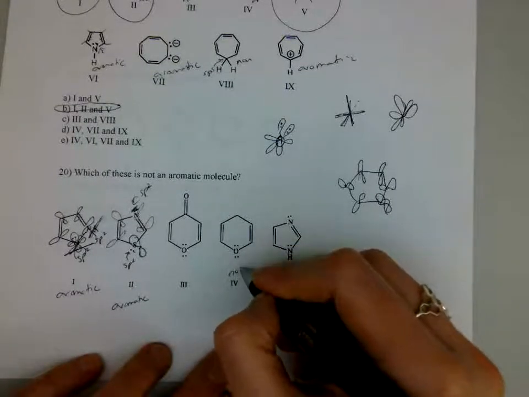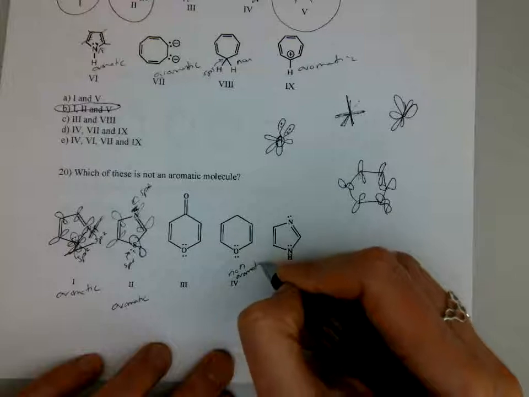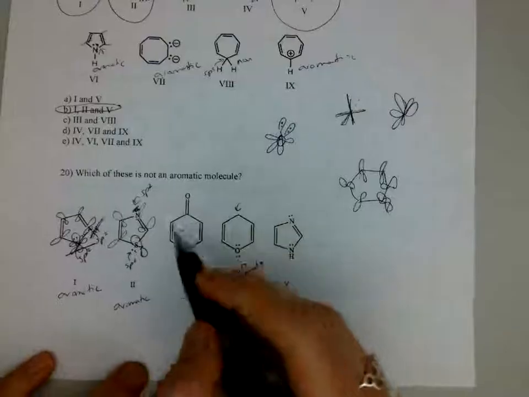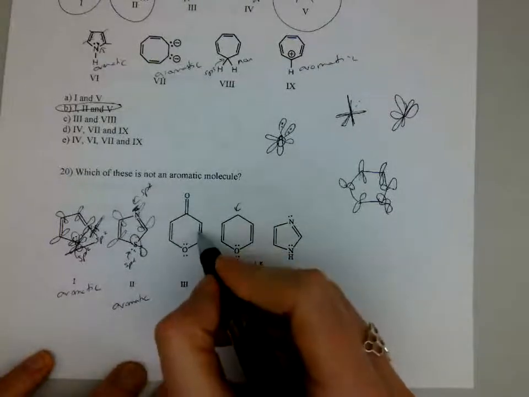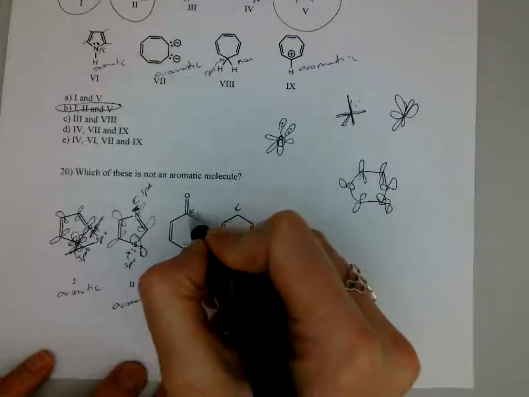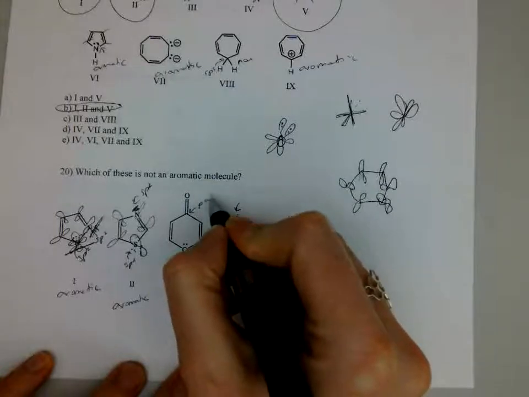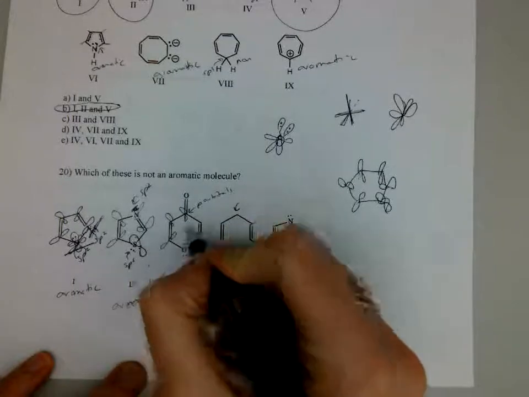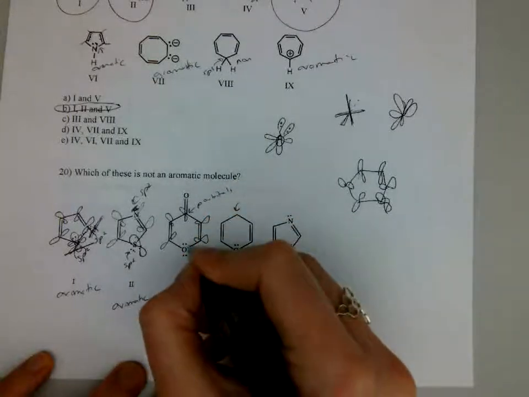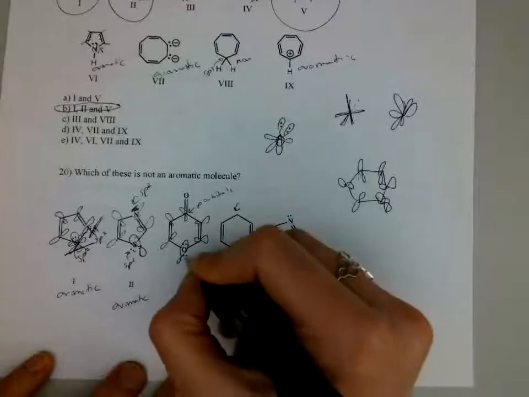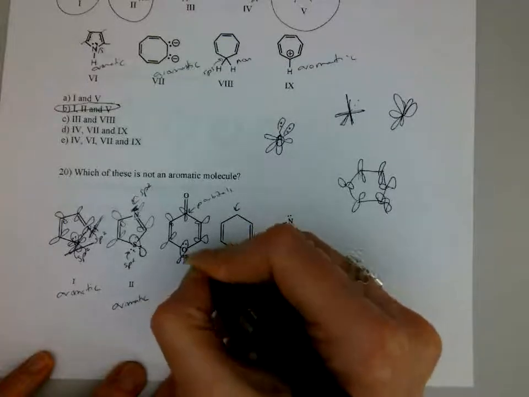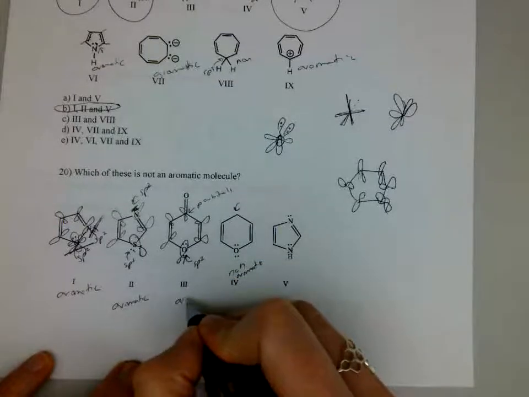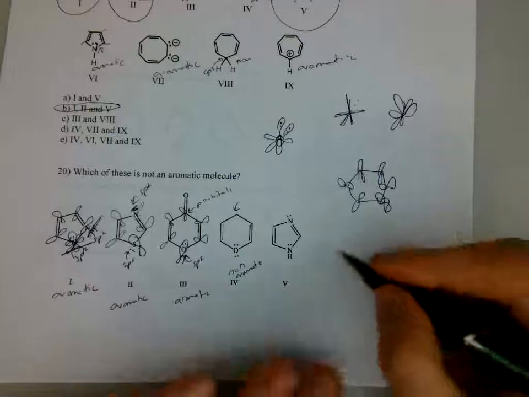This is not aromatic because it's missing this p orbital. So this has 2, 4, okay, and this is a p orbital, but it doesn't have any electrons really in it contributing to the ring, just like we saw earlier. So then on our oxygen, only one of these can be in the p orbital, and the other one will be sp2 hybridized. So this would have 2, 4, 6 pi electrons. So this is aromatic. This is non-aromatic.